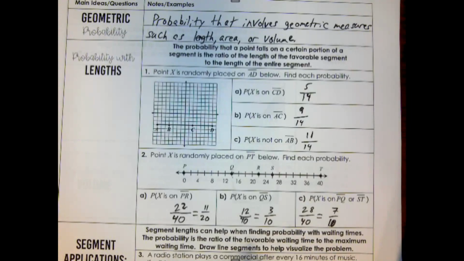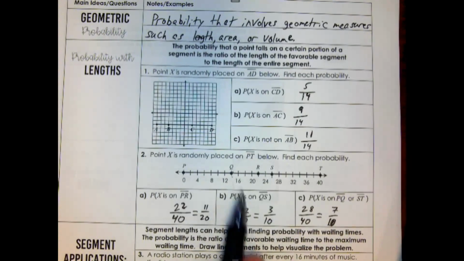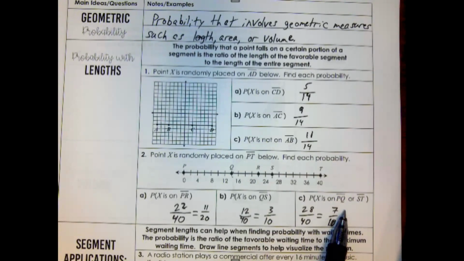And the other thing we could do is look at the fact that we calculated QS as 3 out of 10, and PQ and ST is everything else. So that would be 7 out of 10. This is the complement. 3 out of 10, 7 out of 10. Together they add up to 10 out of 10, which is 1.